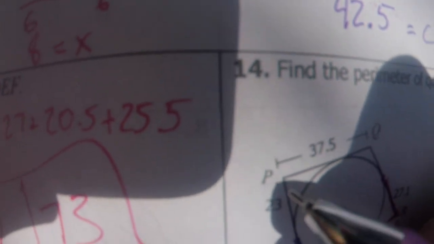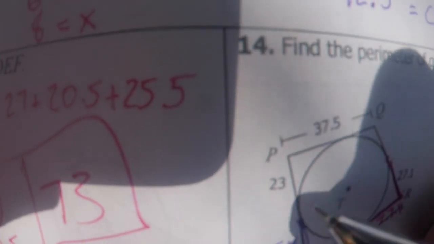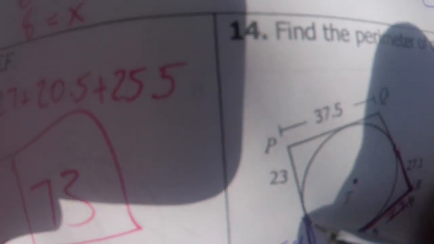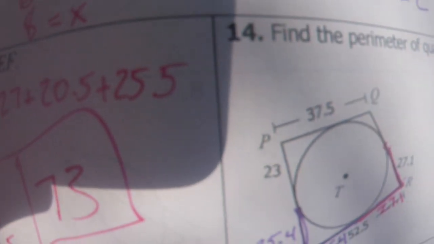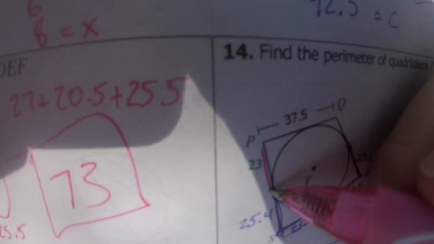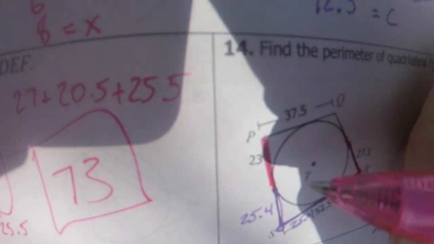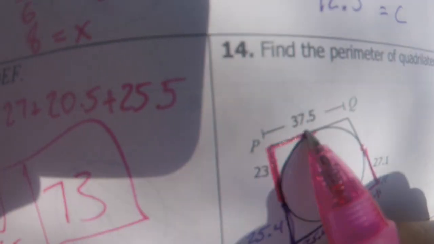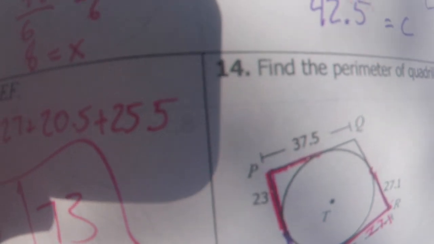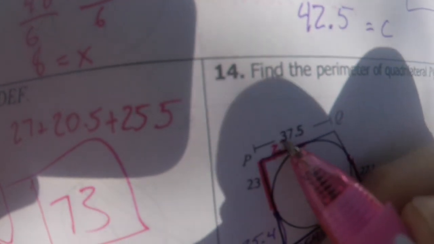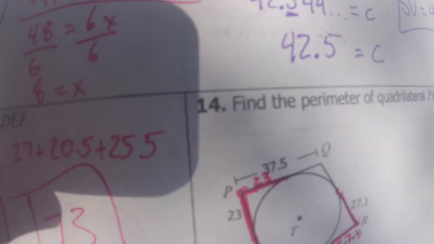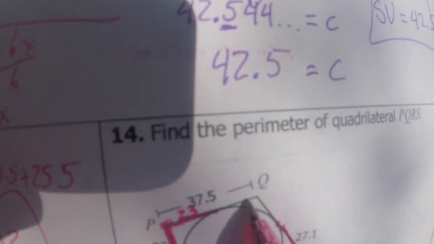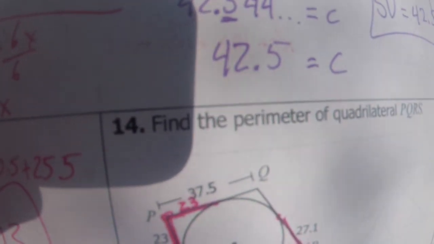Since this part here is 23, that means, since this point here is 23, how long is this one? Gotta be 23, since they go to the same exact external point at point P. And now, how long is this piece out here?